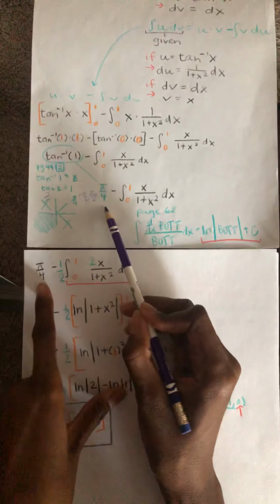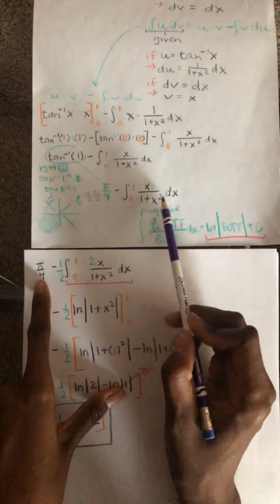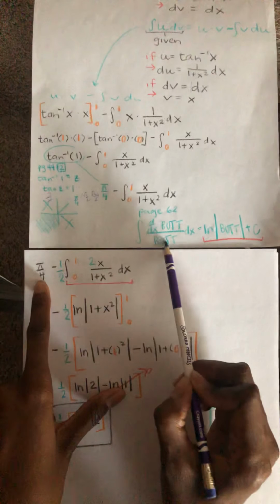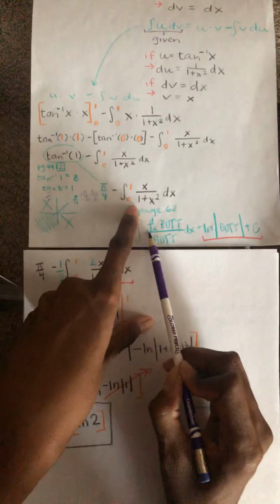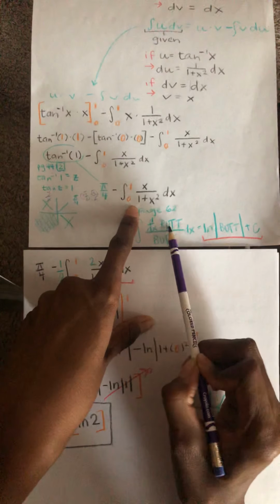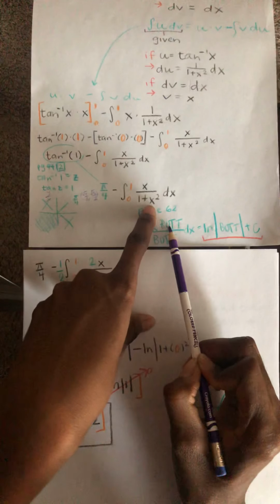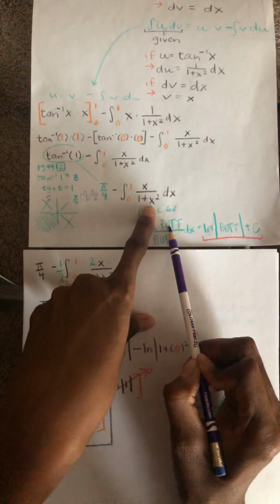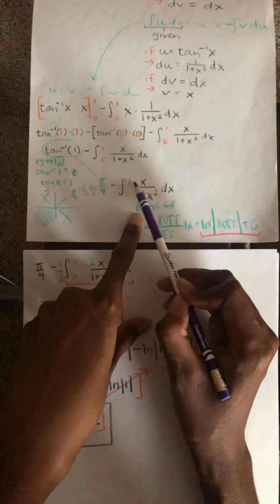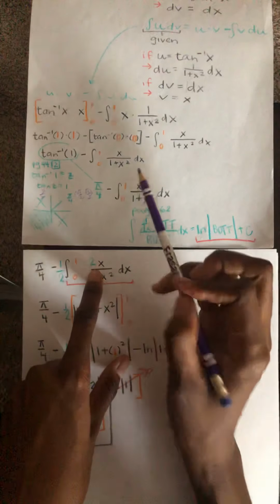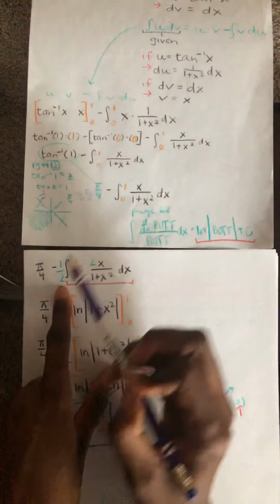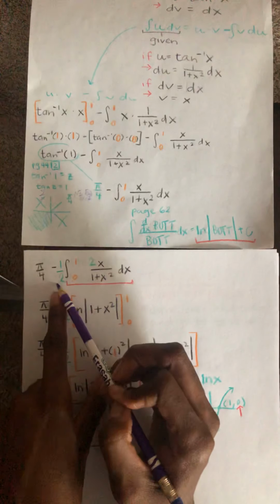So again, we have that 1/4 here. And then, our bottom in this case is 1 plus x squared. And on the top, it's supposed to be the derivative of the bottom. The derivative of the bottom here is just 2x. So there's supposed to be a 2 here, but there's not. So if we multiply by a 2, that means we also have to divide by the 2 so that they cancel out, okay?